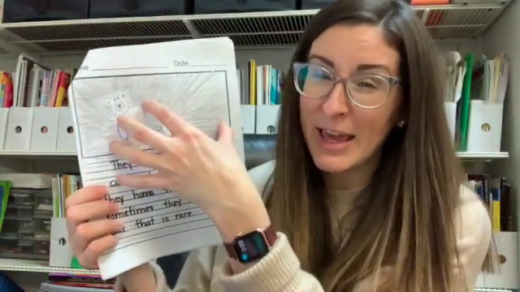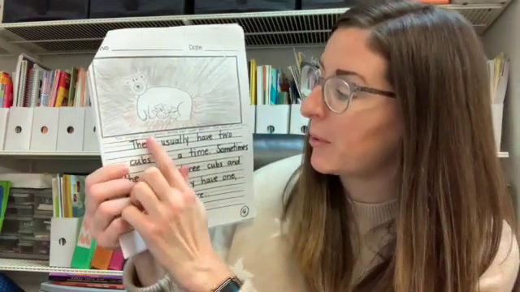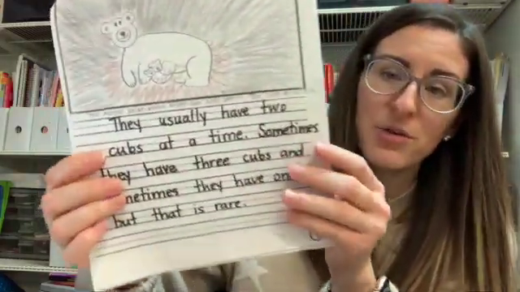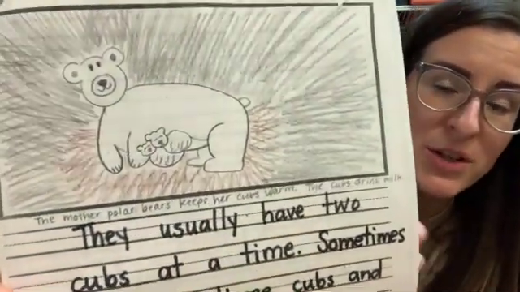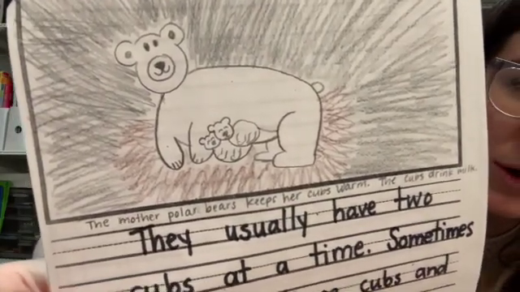Then in my caption about this specific picture, I wrote, "The mother polar bear keeps her cubs warm. The cubs drink milk." So I'm explaining to you what's going on in this picture, and it's the fact that the mom is keeping her babies warm in their den.